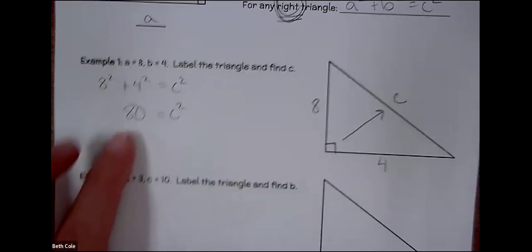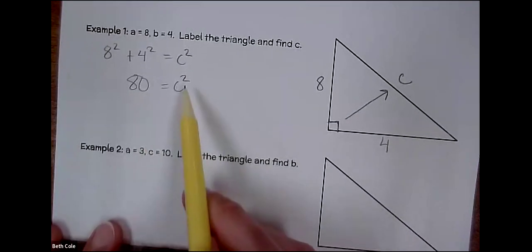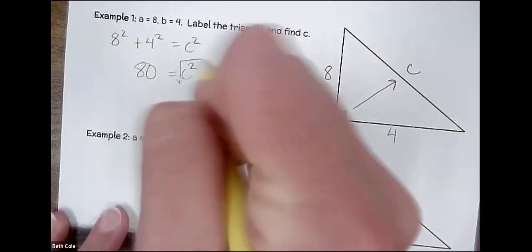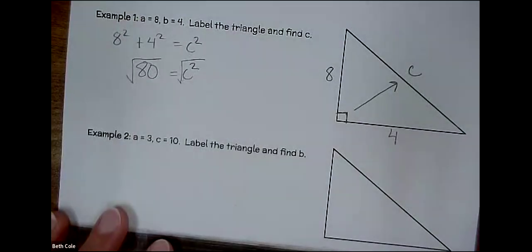There we go. All right, so I typed that into the calculator. I got 80. Now, do you see how we still have C squared? That's squared there. To get rid of the squared, you have to do a square root. That's why I just went and reviewed them.